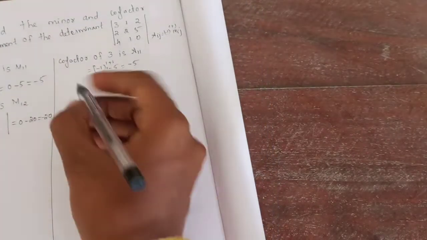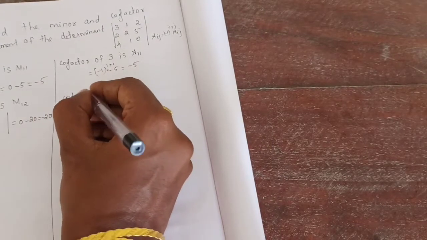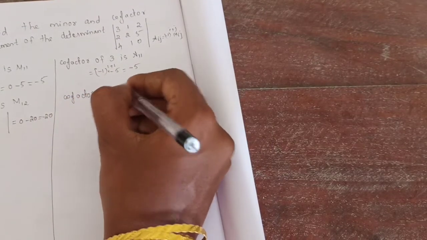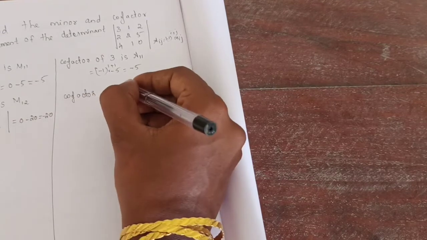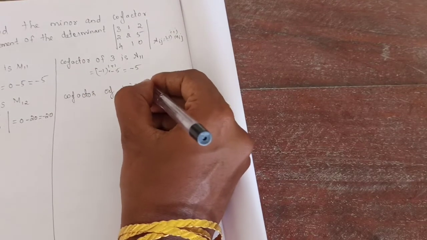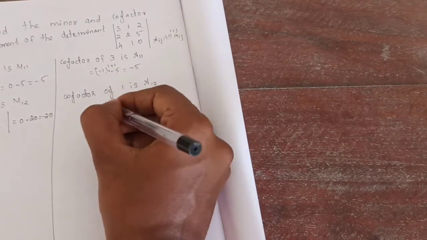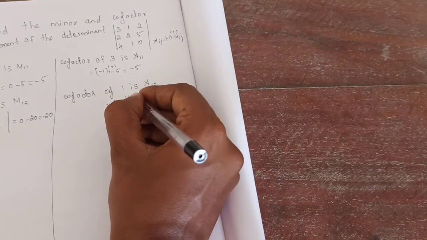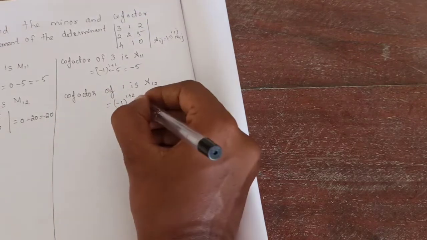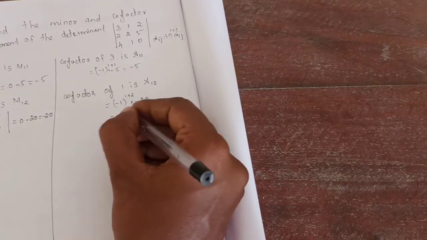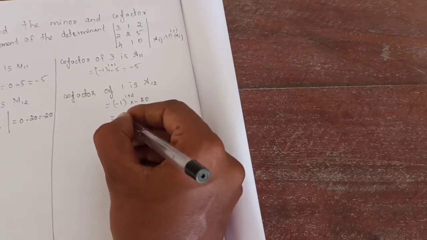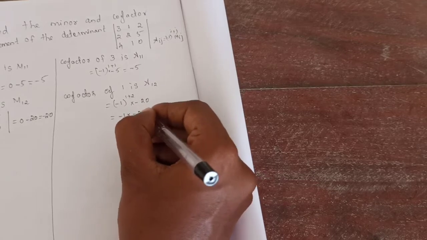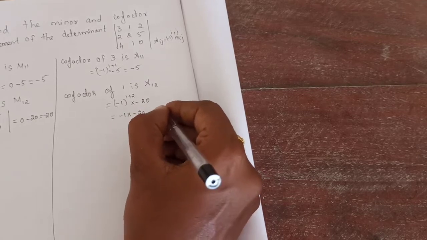Then next, the cofactor of 1 is A12. Substitute here: minus 1 the whole power 1 plus 2, into minus 20. Minus 1 the whole cube means minus 1 into minus 20, so you will get 20. That's the cofactor. Correct?